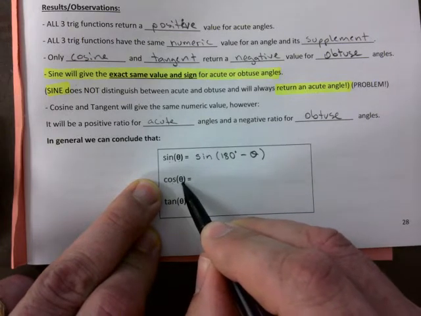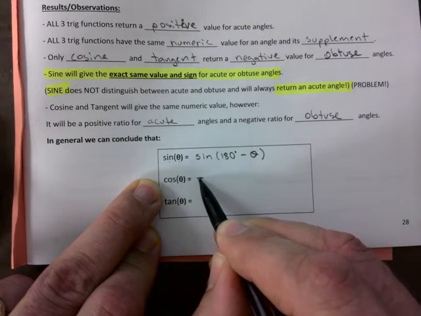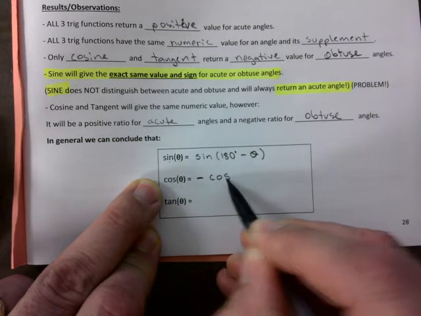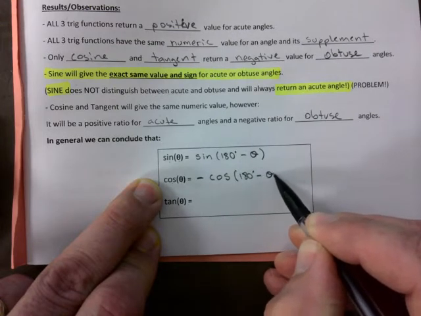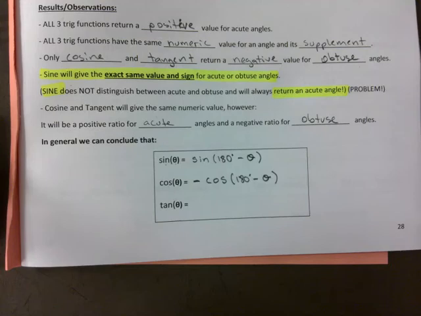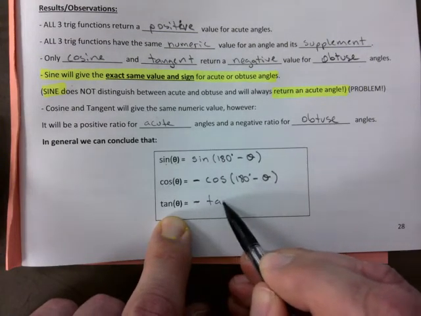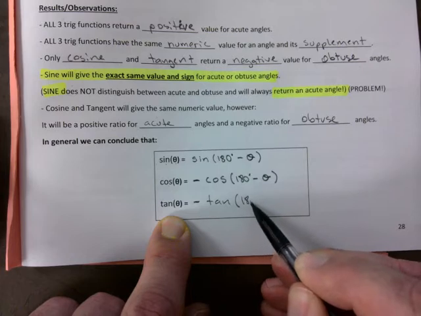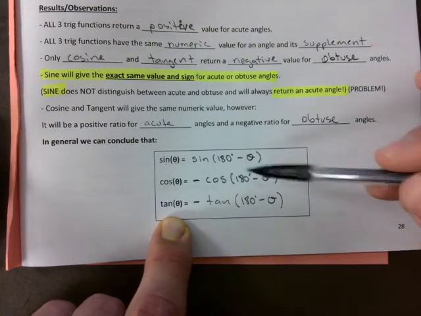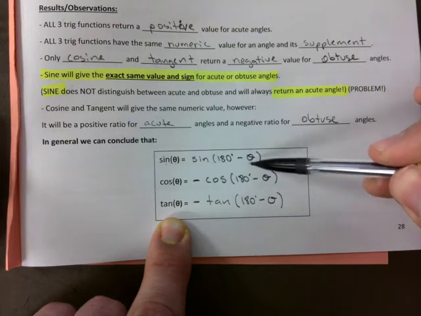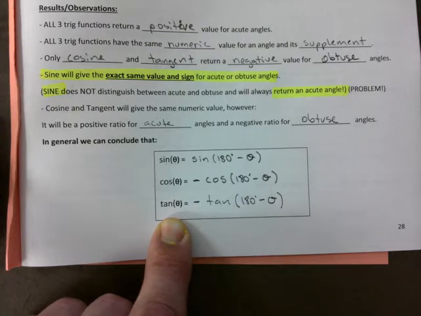Cosine of theta is not going to be exactly the same; it's going to be the negative of cosine of 180 degrees minus theta. Tangent is going to be equal to the negative of tangent of 180 minus theta. And remember, this is just a fancy way of saying its supplement.